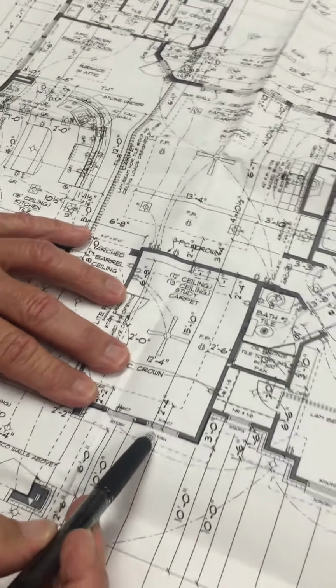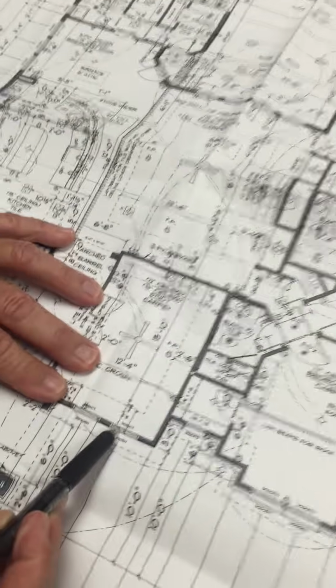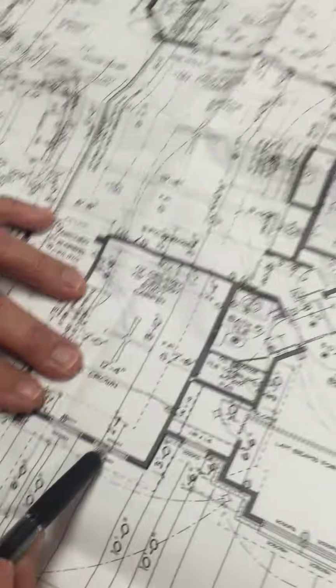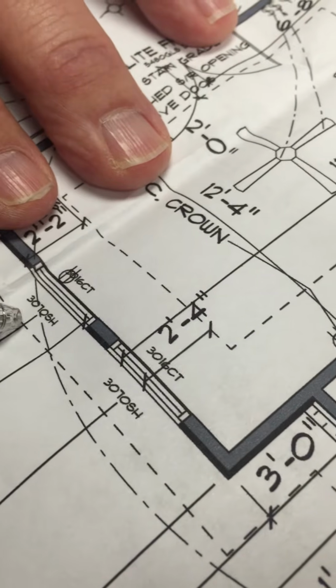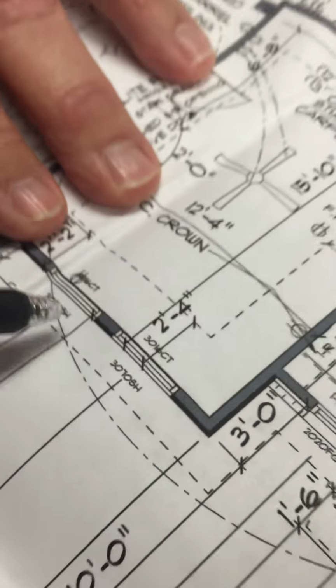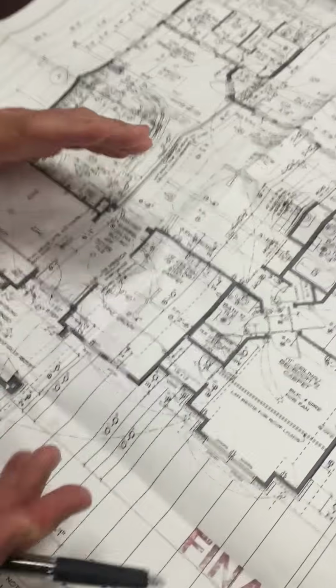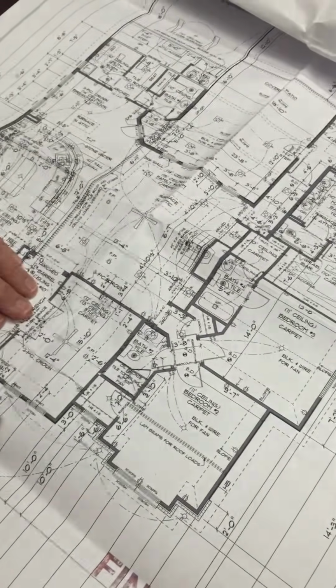It shows the windows, which are a little bit cut off, but it looks like it says 3070 SH, which is single hung, okay? And that's just an operable window. That's what they call those.